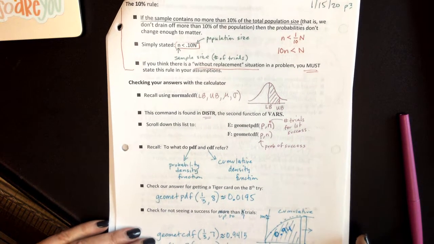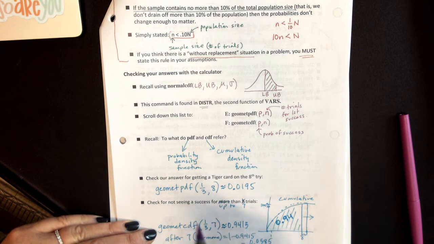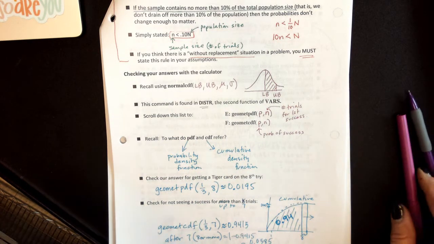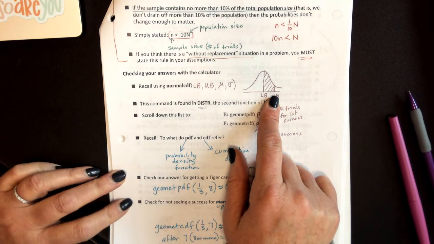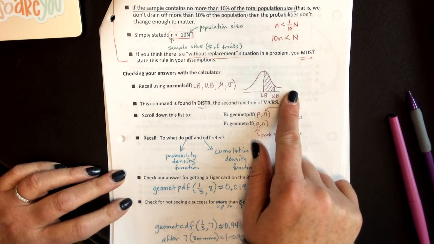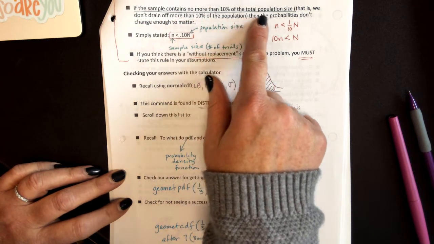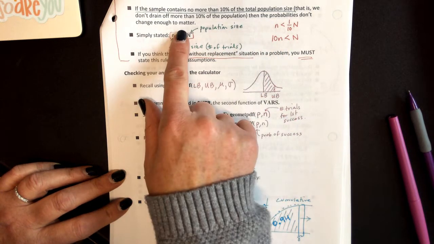Then we get into this law of large numbers. Okay, a little bit of a review, when it feels like we're coming back to some normal stuff with the calculator. So if the sample contains no more than 10% of the total population size, then the probabilities don't change enough to matter.